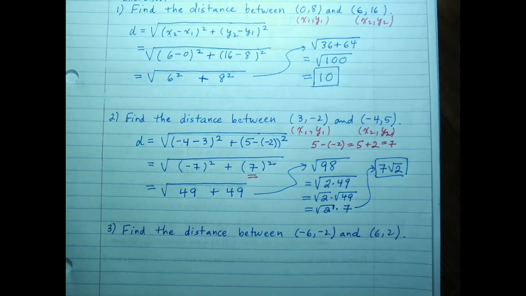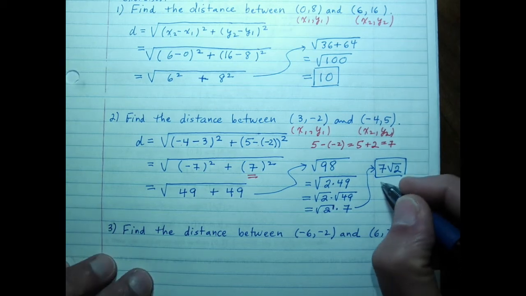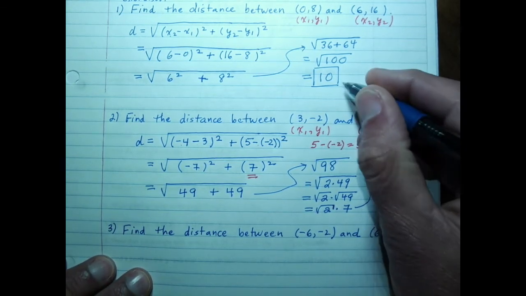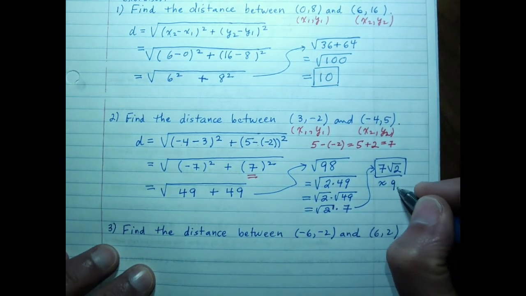And I'm also going to get a calculator value here. Take square roots. Yeah, that's about approximately 9.9. It's actually very close to our other distance.